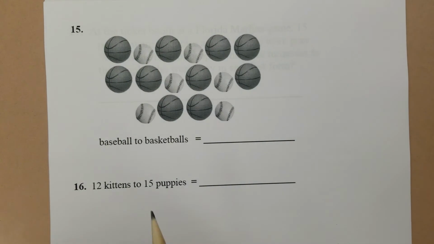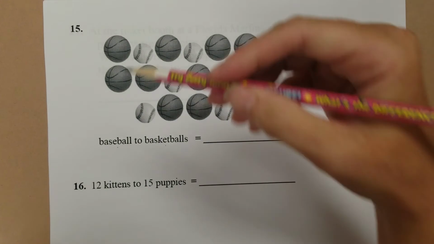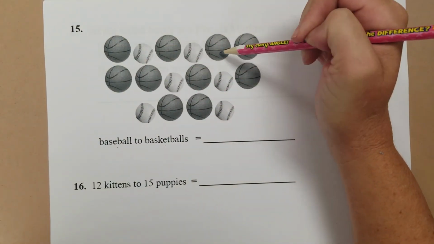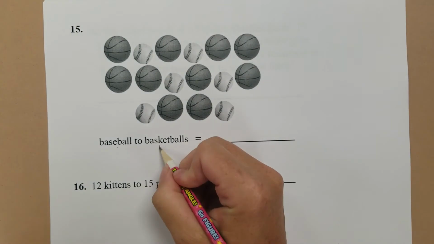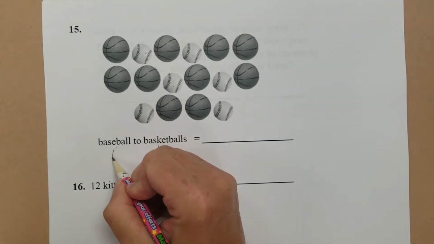Question 15. Baseballs to basketballs. Now, in the directions it says on your paper to write it as a simplified ratio, and I believe it says to write it as a fraction. I'm going to write it as all 3. We have 1, 2, 3, 4, 5, 6, 7, 8, 9, 10 basketballs. 1, 2, 3, 4, 5, 6 baseballs.